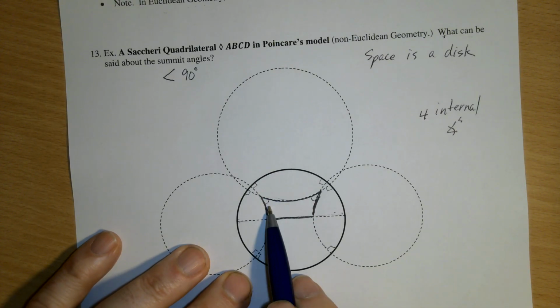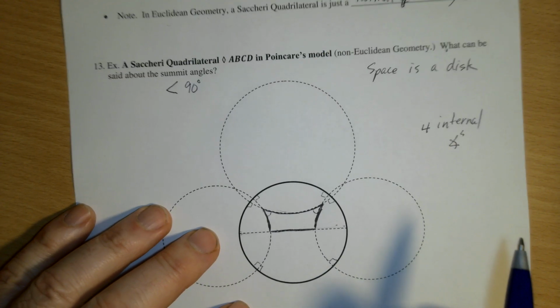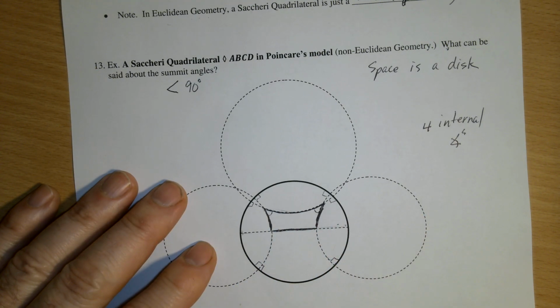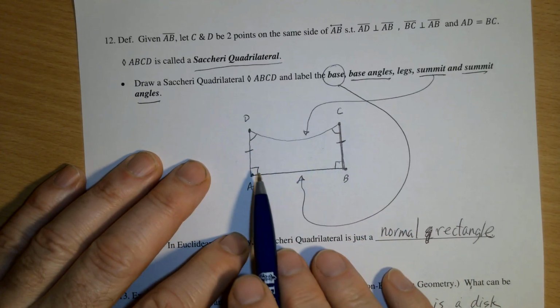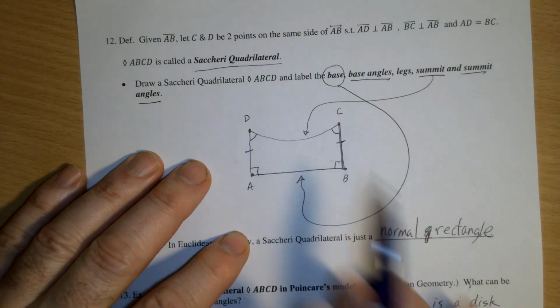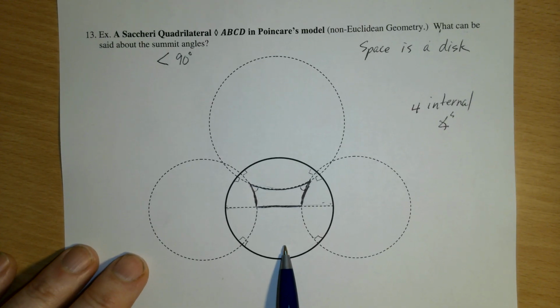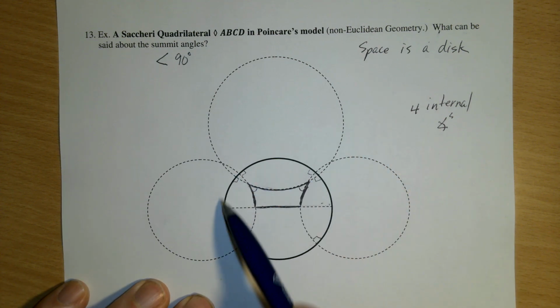Well, if you add them up, it's not going to be 360 degrees. I don't know exactly what it's going to be in this particular specific Saccheri quadrilateral. Up here, I know it's going to be less than 360 because we have two right angles and two angles that are less than 90 degrees each. But here's a nice example of a Saccheri quadrilateral in Poincaré's model where space is this disk.